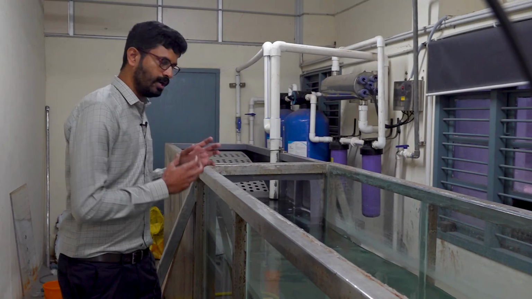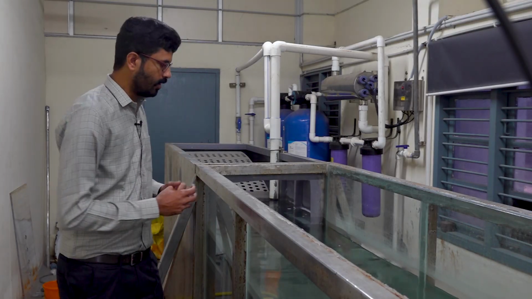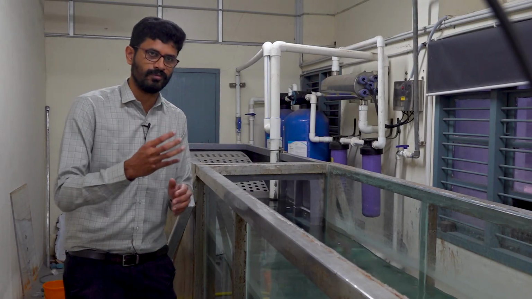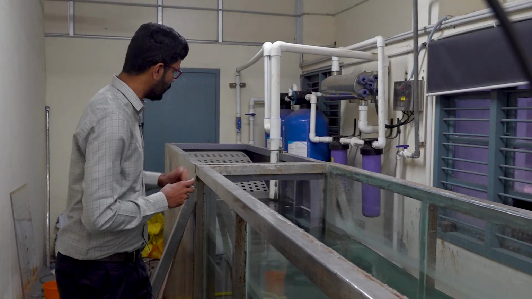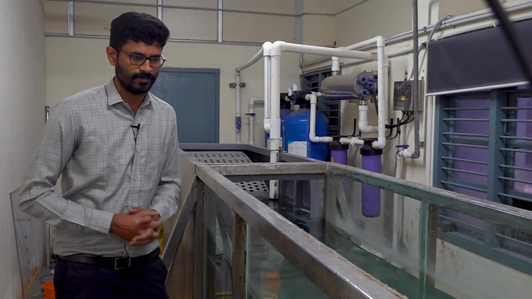Generally there used to be rubble also to absorb the waves and dissipate the wave energy. However, because of the test models that we had in the past, there is no rubble. However, we have porous plates at the end which will dissipate the waves.